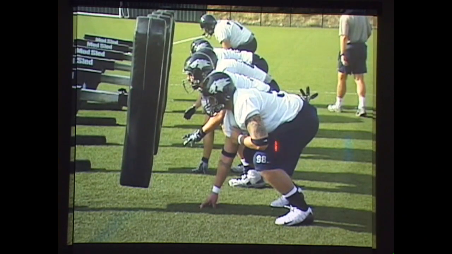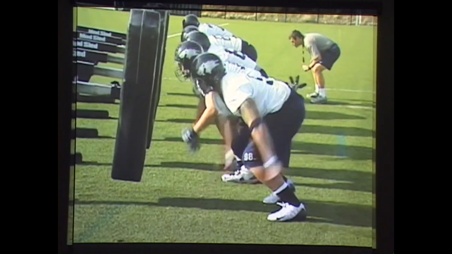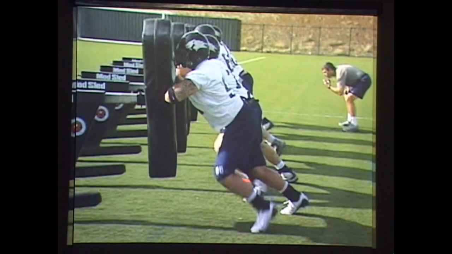Very nice footwork by this young man on his step strike. You see the zone step right there? Look at that toe. It's right down the field. So coach, that's why we want those toes vertical, because it keeps the shoulders vertical. Now the strike, the forearm is hitting. Look at the second step in there right there. He's on the balls of his feet, 6-inch step.